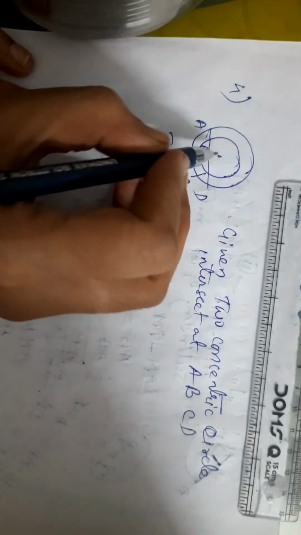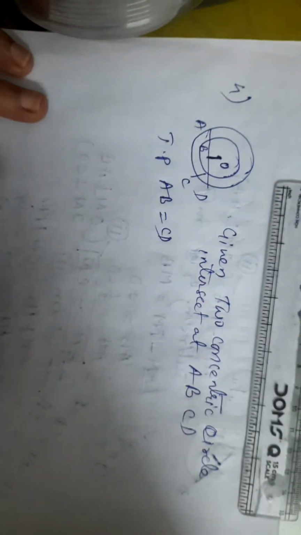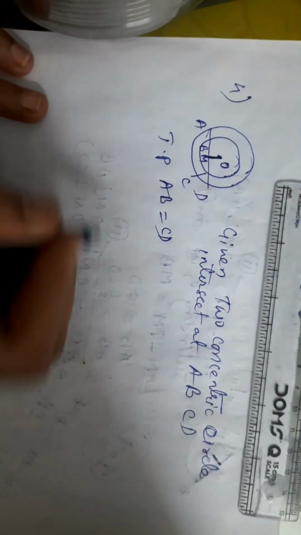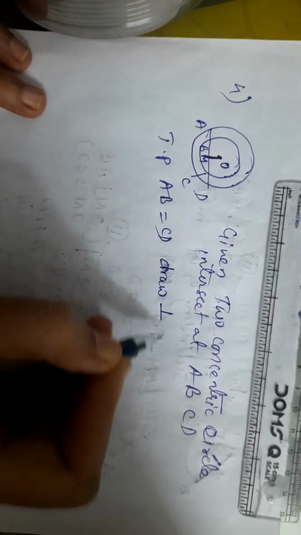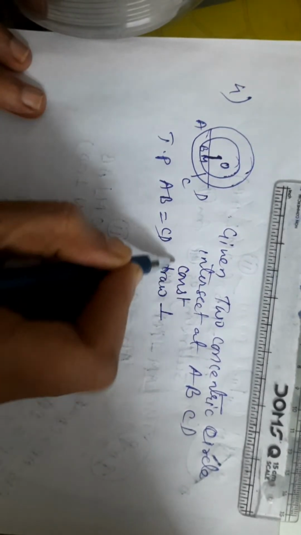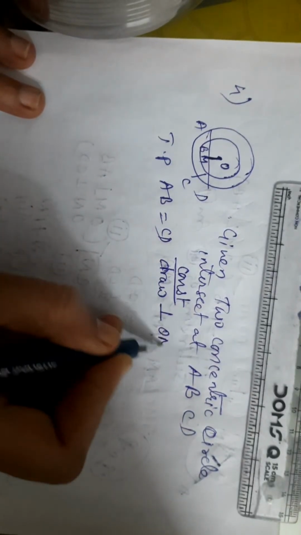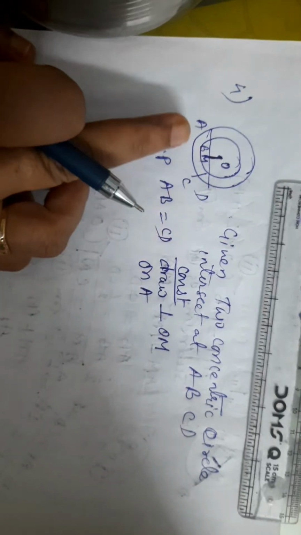So very easy, from the center we will drop a perpendicular here. So let this be center O and take any letter like M. So here draw a perpendicular. So this is our construction part. So we'll start. That is third one, construction. Draw perpendicular OM on AD as well as BC.